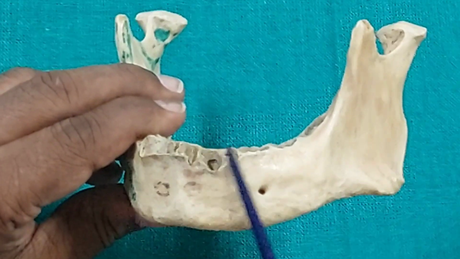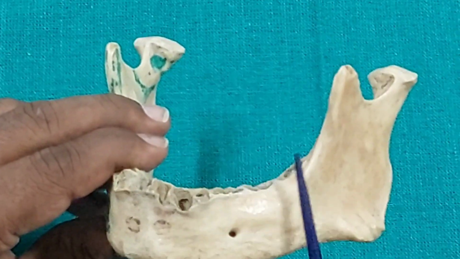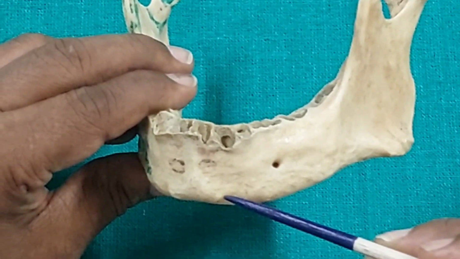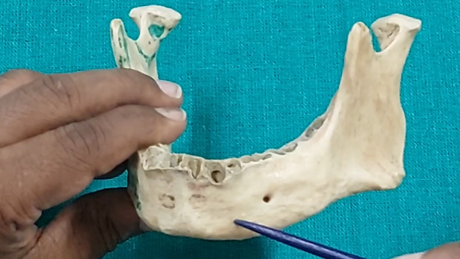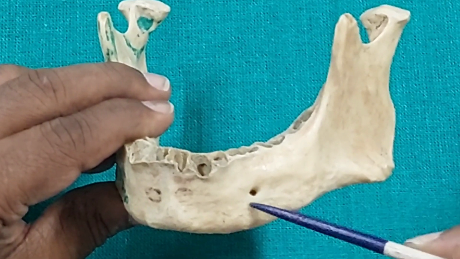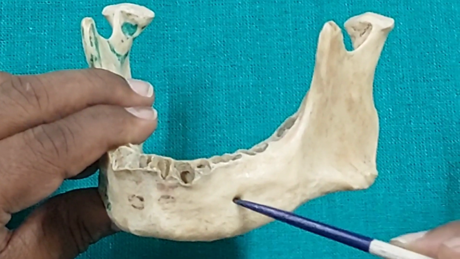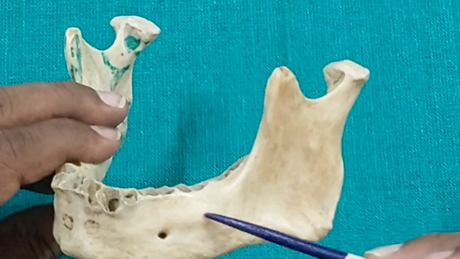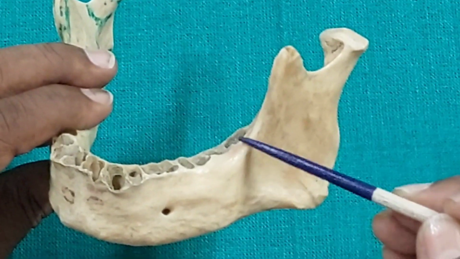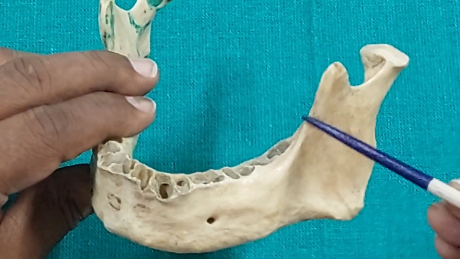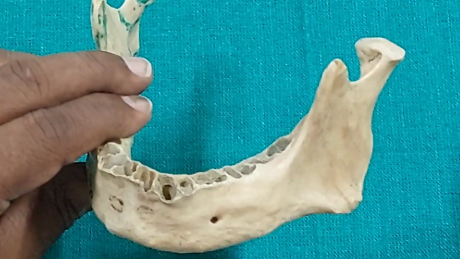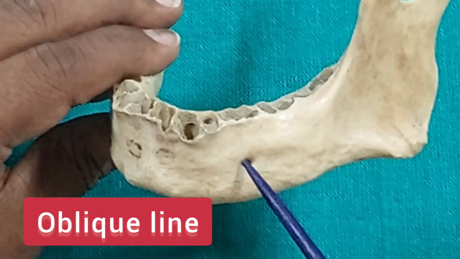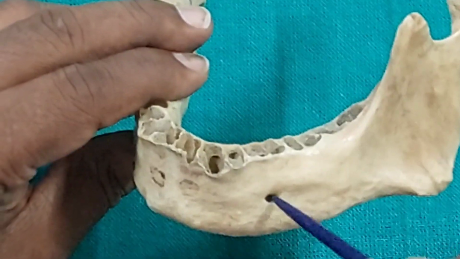Then let us see other features on the external surface. One line extends from the mental tubercle upwards and backwards across the surface, below the mental foramen, and continues upwards and backwards along the anterior border of the ramus. This is called the oblique line. And this foramen is the mental foramen.